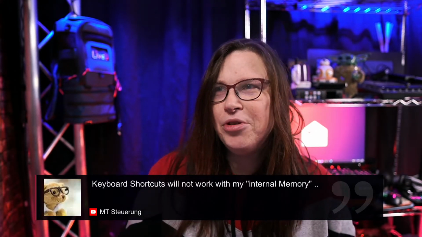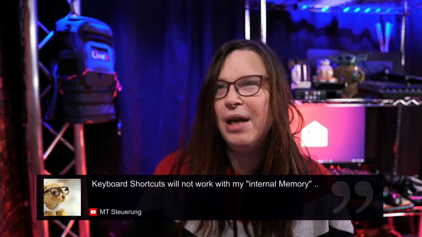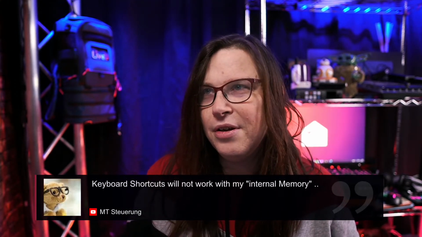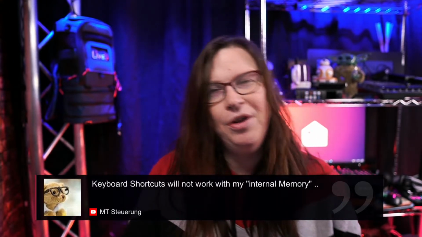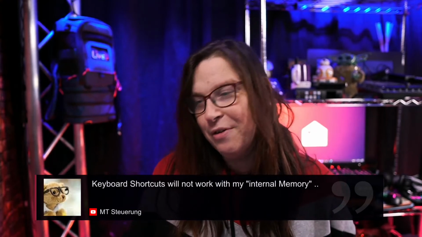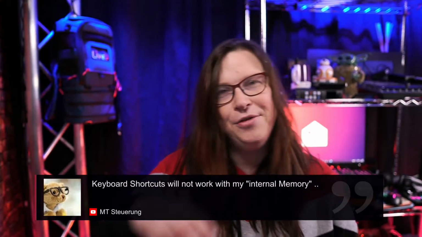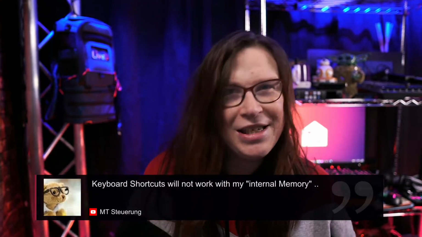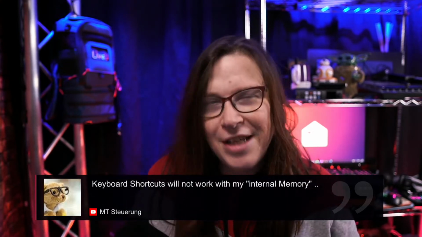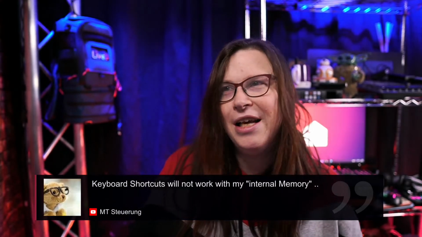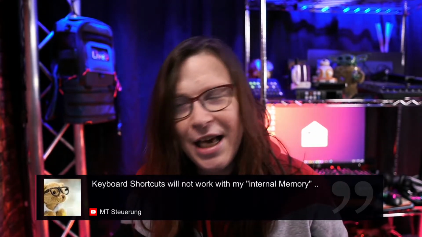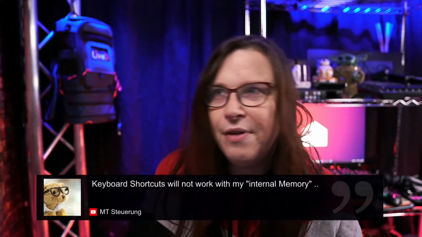MT says, keyboard shortcuts will not work with my internal memory. I totally understand that. I would also not do that, but for the sake of clarity, for some people to understand what is actually happening, this is a very good first step to understand. It's basically just a mouse click or a click on a key, but it is on a different device.